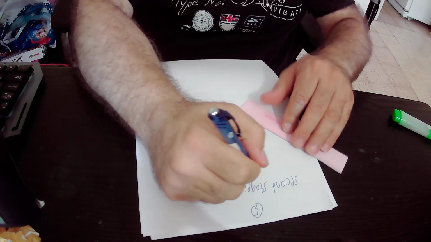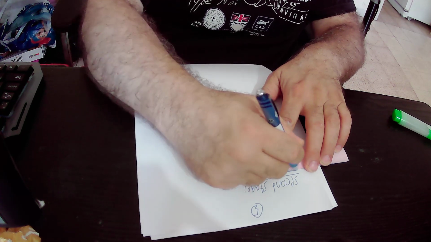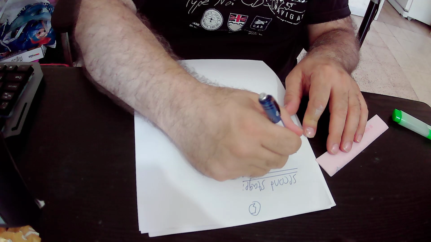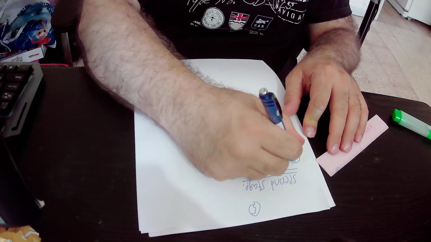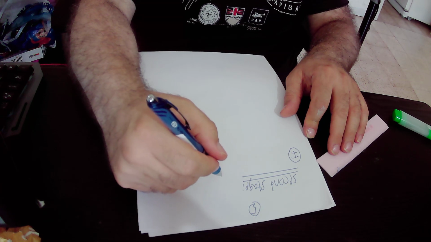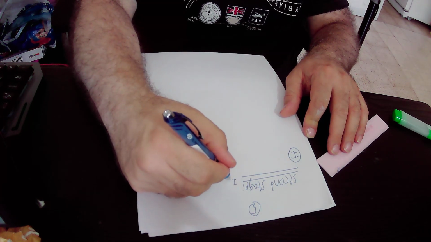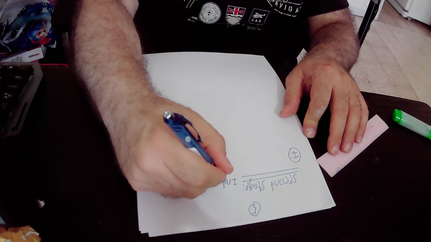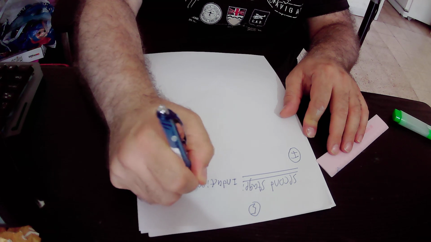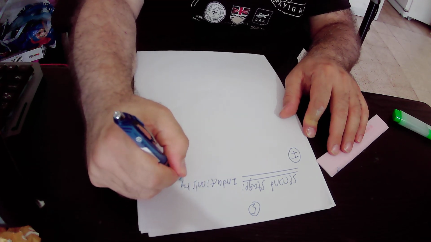That is to say, we will assume that the statement is true for n, and then we will prove it for n plus 1. So the first equation will be the induction's assumption, or induction's hypothesis.